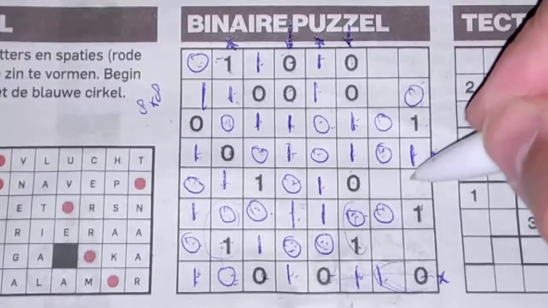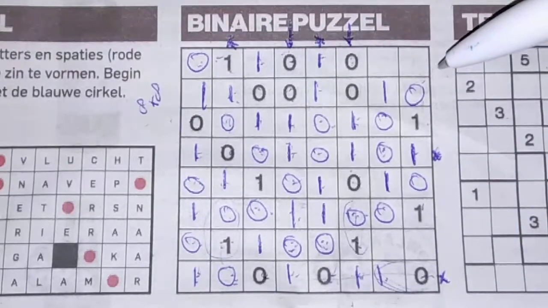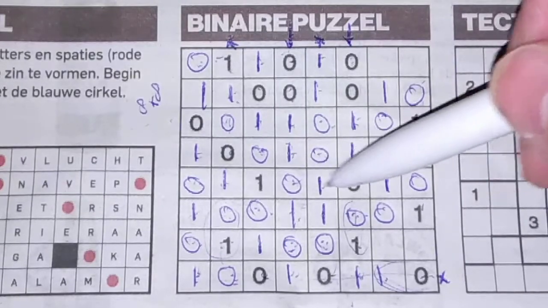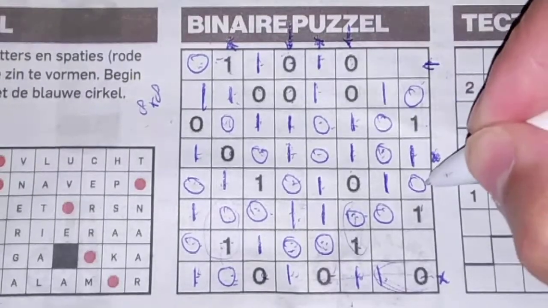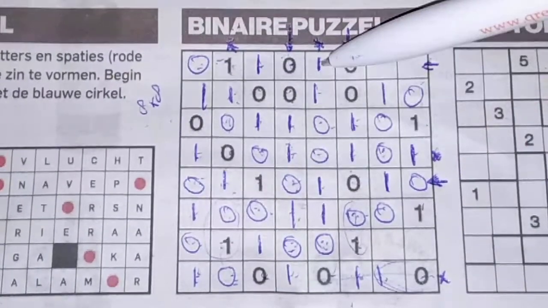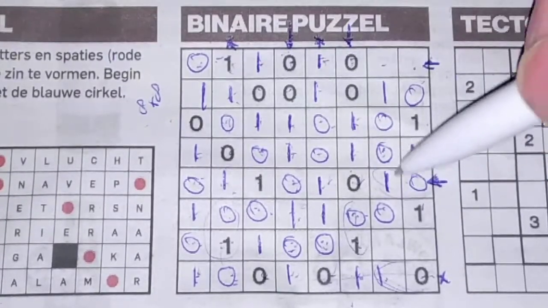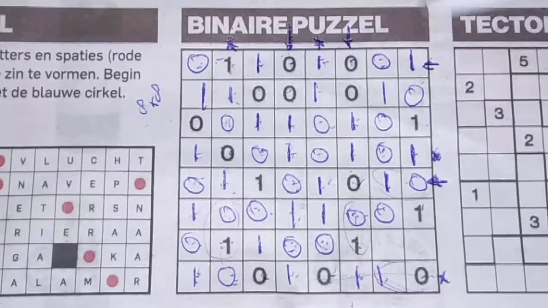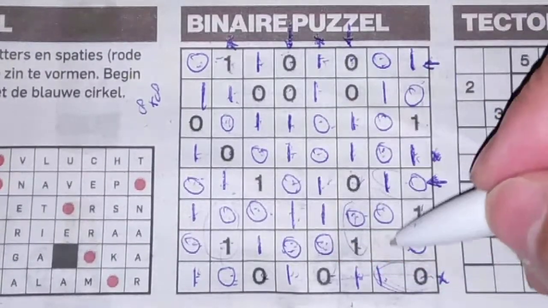Double 1 here and O, there and O. Double O here and 1, there and 1. Do we need to compare again? Yes. This row, the first row, and that row. 001111001100. Empty box. We need to switch these two numbers. We have a 1 here, this should be an O. Double O here and 1, there and 1. 4 ones, so the rest are O's. 4 O's, so the rest are ones.